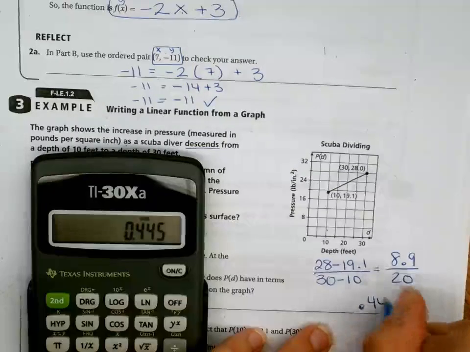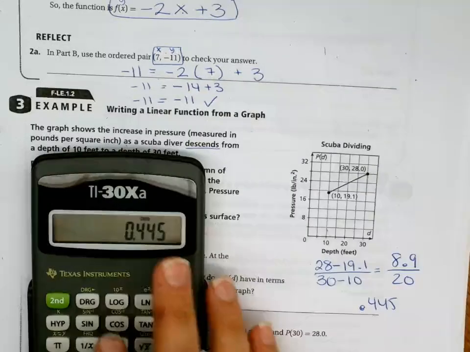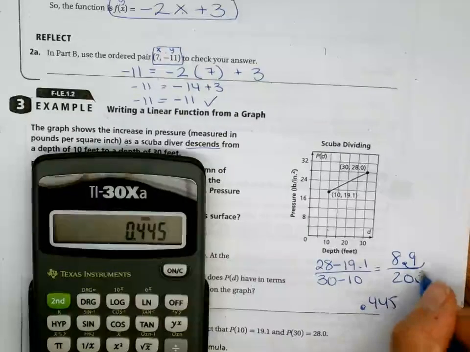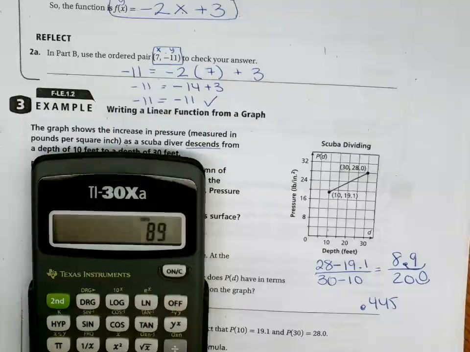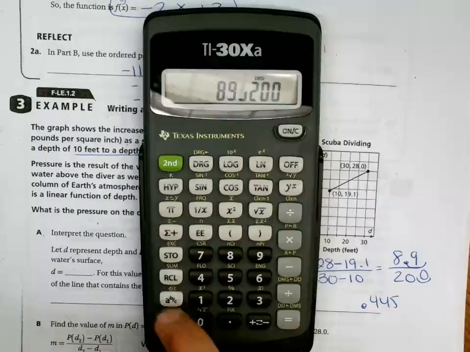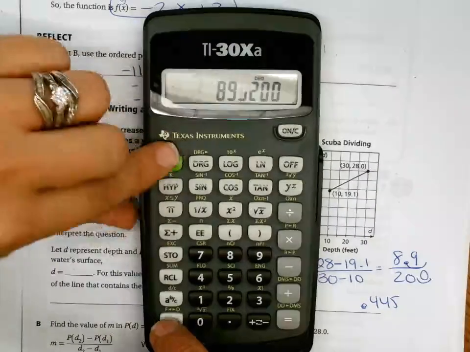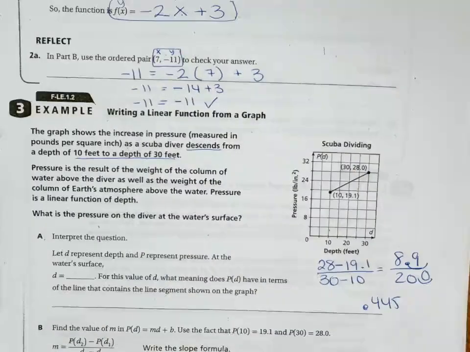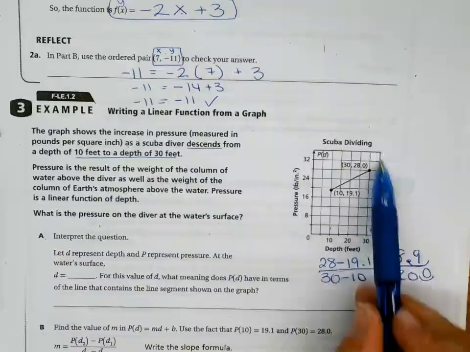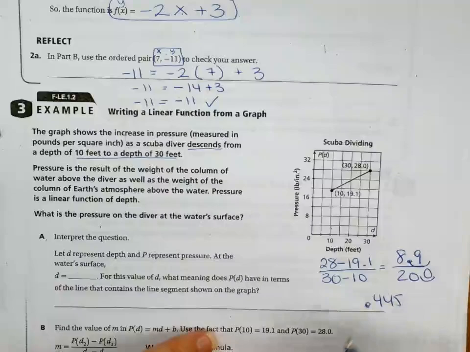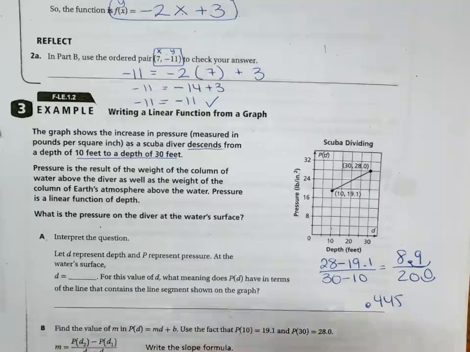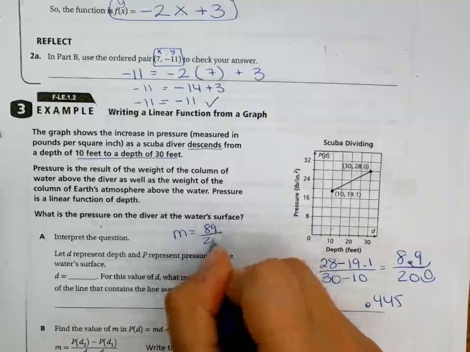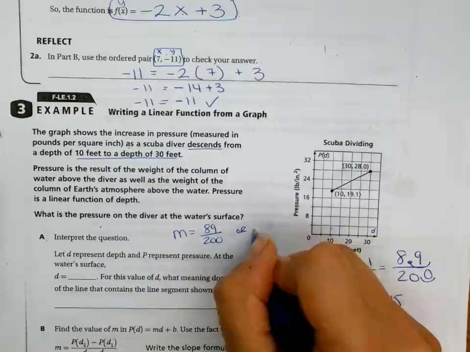So it's really 0.445, right? If we wanted to put this into a fraction, we move our decimal over once, move our decimal over once, we would have 89 over 200, and we can reduce that, let's say. It doesn't reduce, so it's just 89 over 200. So you're going up 89 over 200. So that is your slope, right? So your slope is 89 over 200, or 0.445.